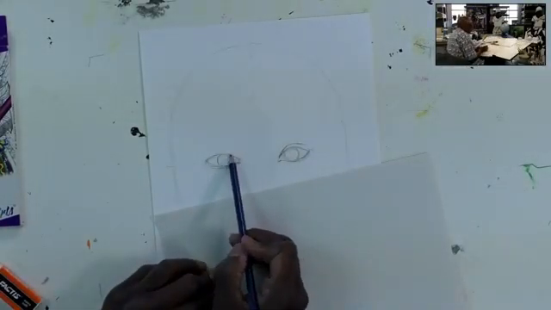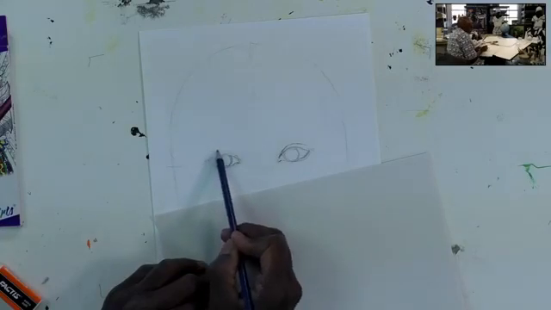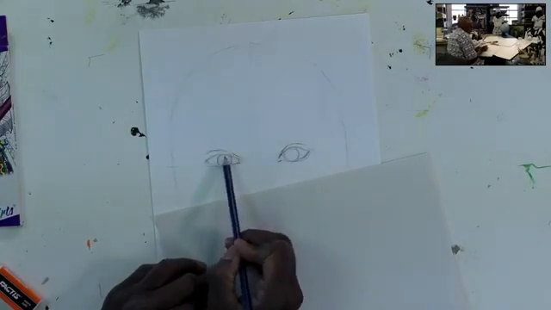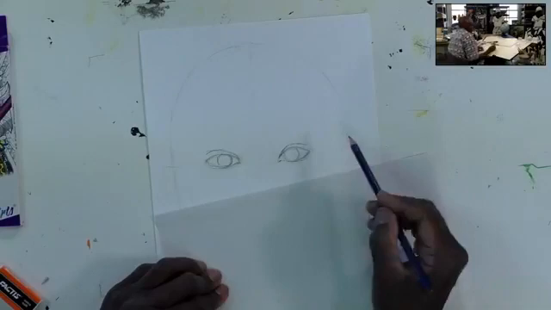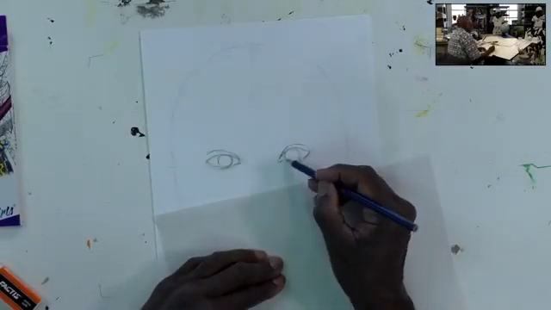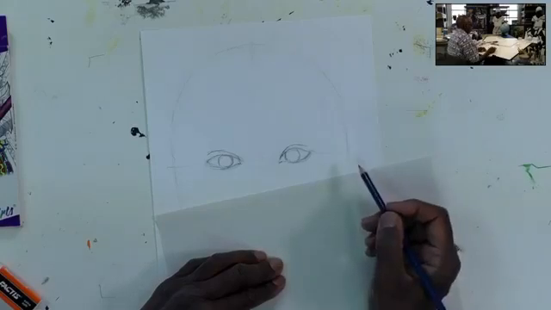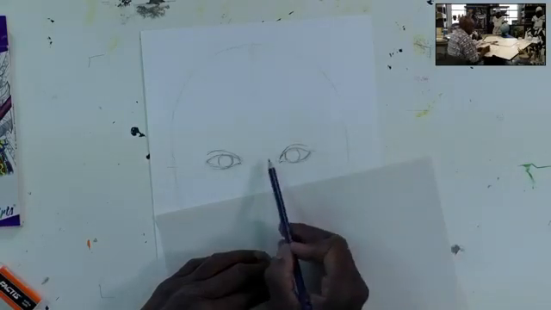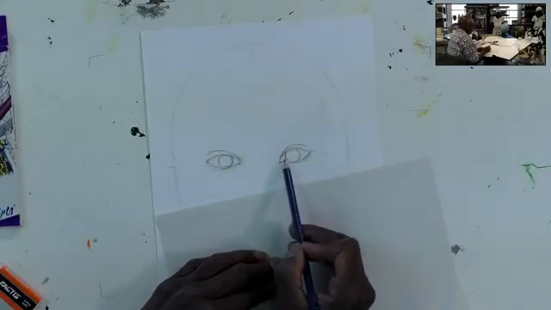And do the same on the opposite side. We're drawing the eyelid so that she can open and close her eyes. Very important. Notice this space between the eyes. Very important.